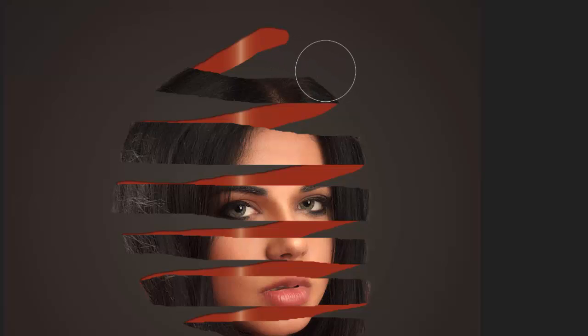I'll make the brush slightly bigger and paint around the edges, especially in the corners, just to add a bit of extra shadow effect in the corner areas where these background strips would be curving round the back. Quite how much or how little you do, I will leave that up to you.